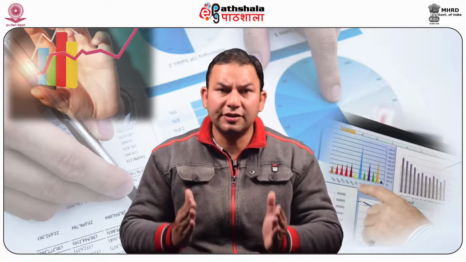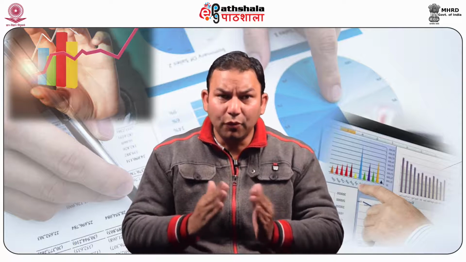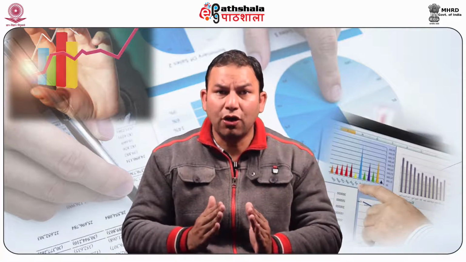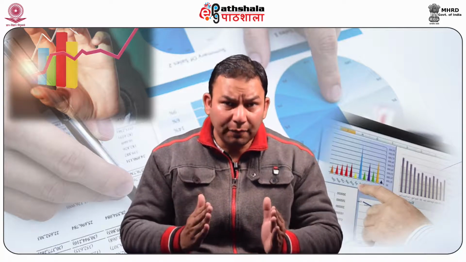Maintaining provisions and reserves. Certain reserves and provisions are to be maintained to meet the future uncertainties. The amount of provisions, reserves and funds to be maintained depends upon net profit earned by the firm. It is necessary to prepare profit and loss account to determine the net profit so that effective provision for uncertain future can be maintained.